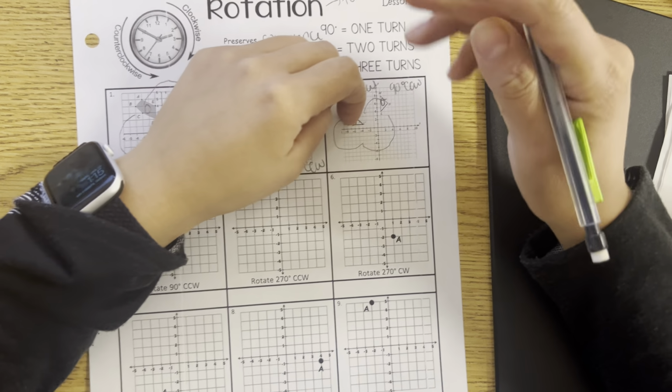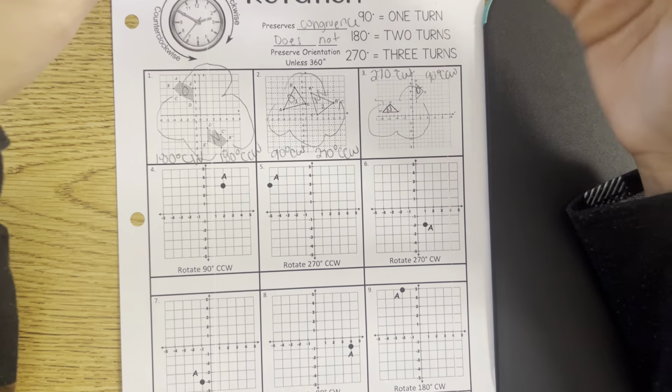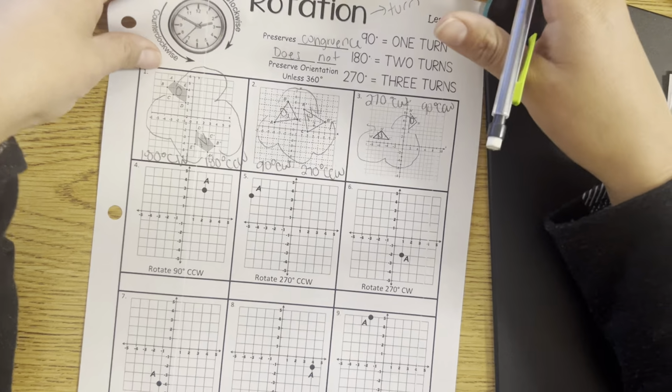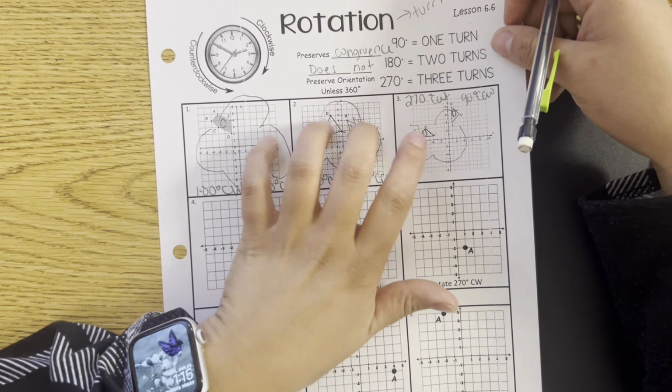So you just have to be familiar with counterclockwise, clockwise, and how many turns. Well, truth be told, you do need to know that, and we'll talk about this more tomorrow.